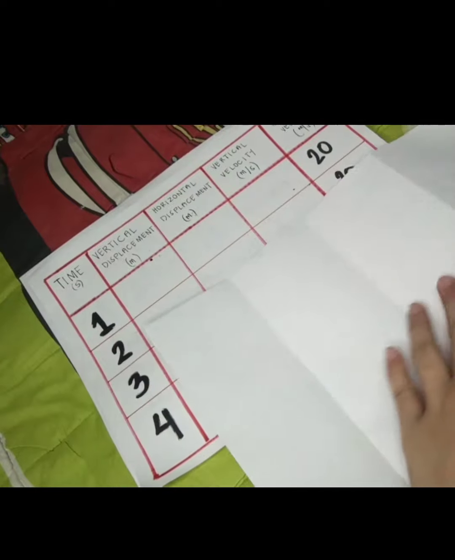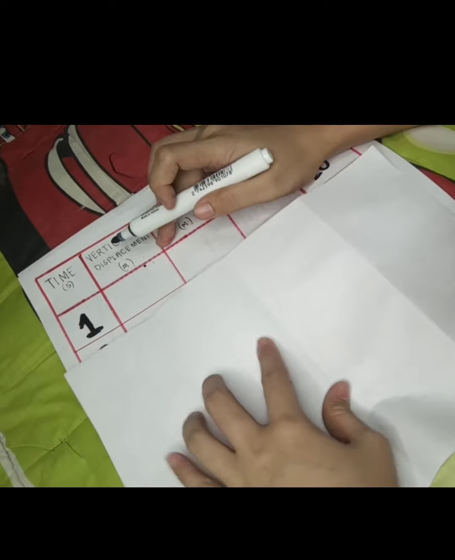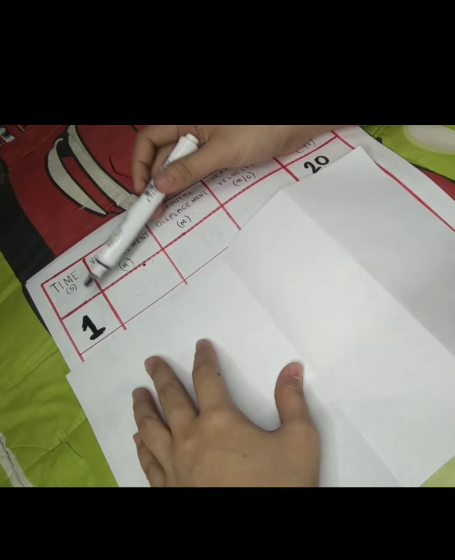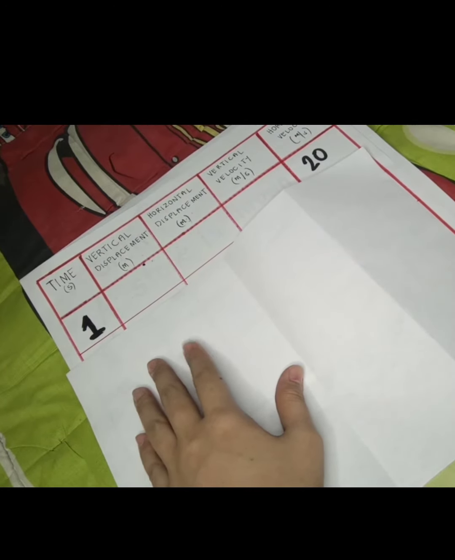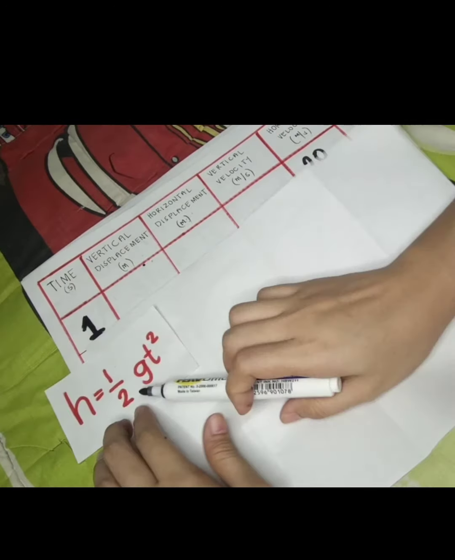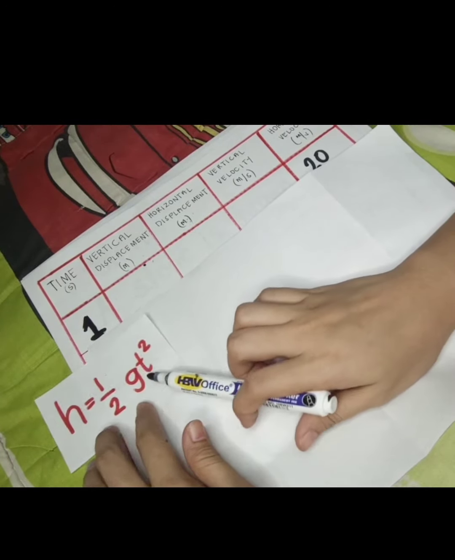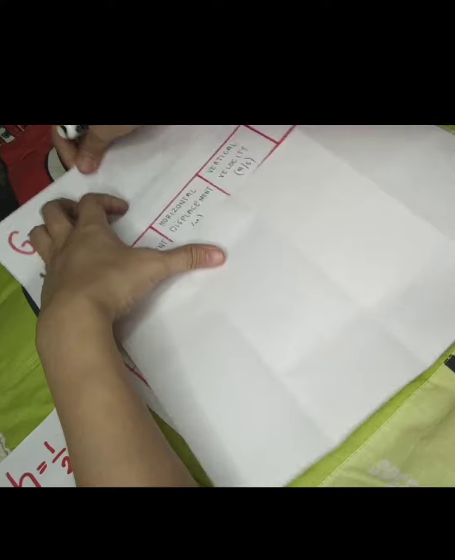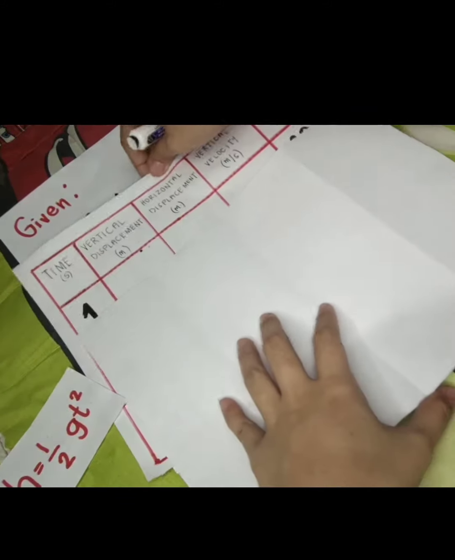Okay, so first, hanapin natin si vertical displacement, or yung height ng ating projectile given itong 1 second. So, ano ba yung formula natin for vertical displacement? So, we have this one. H is equal to 1/2 times G times t squared. So, substitute natin what are the given. So, ito yung ating given.